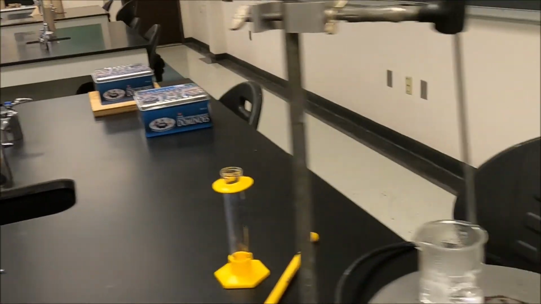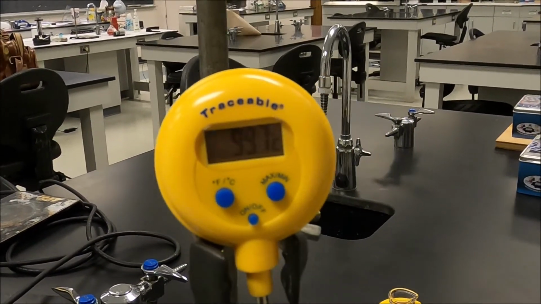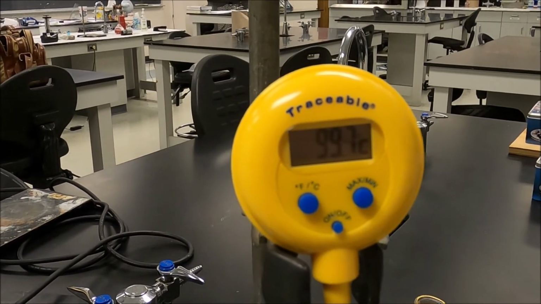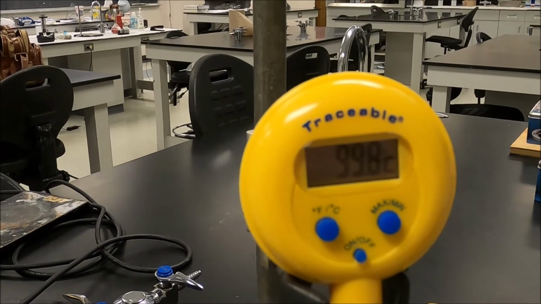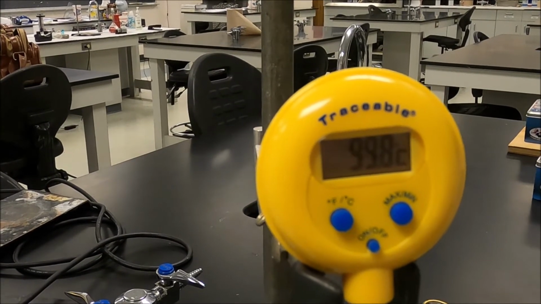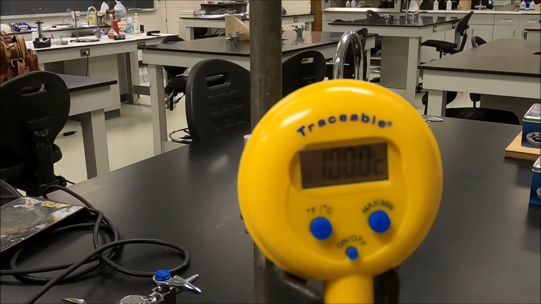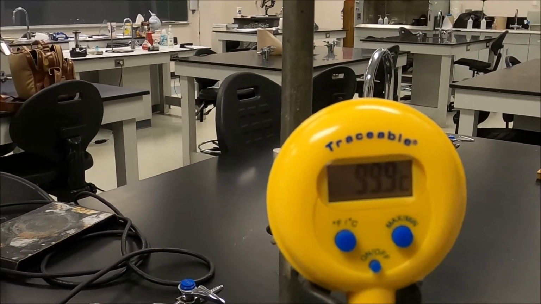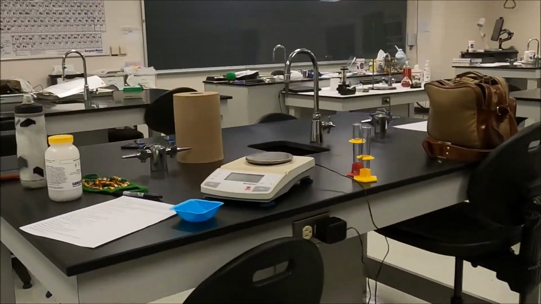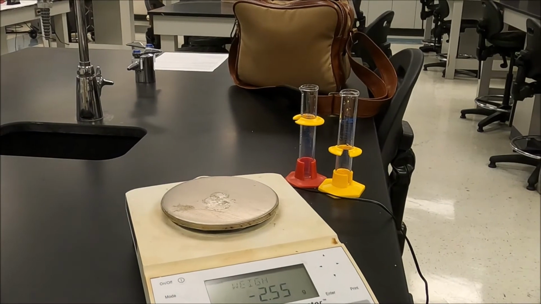Okay, that's holding nice. Okay, the boiling point here of pure water, make sure this levels out. Okay, it's hitting the 100 that we expect. So the boiling point of pure water, 100 degrees C.